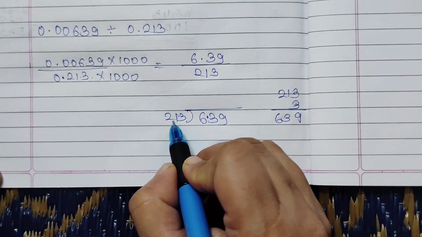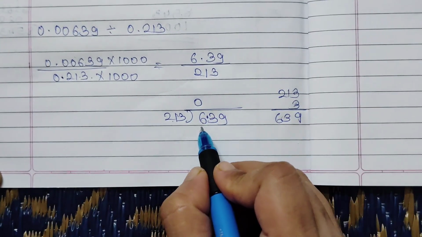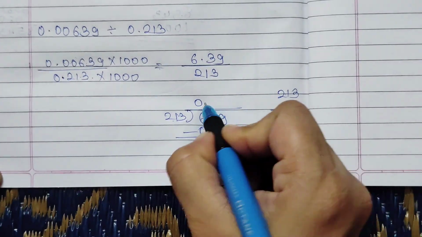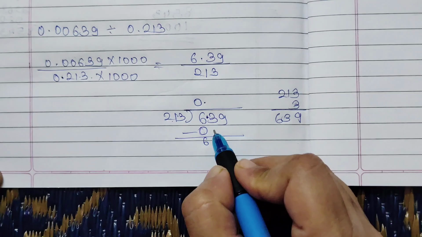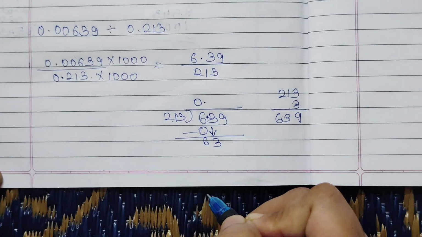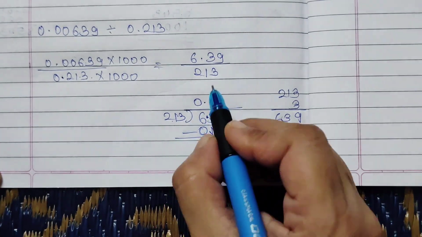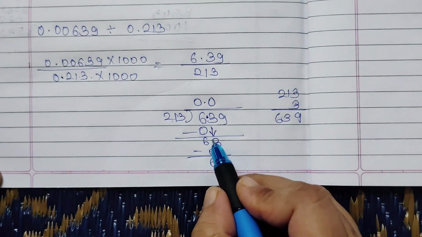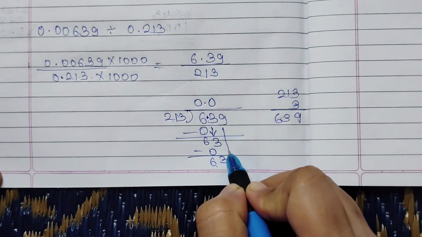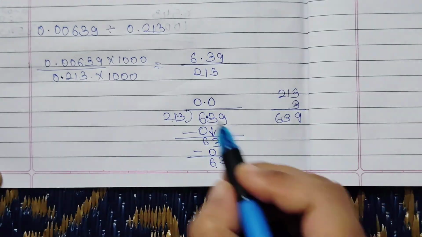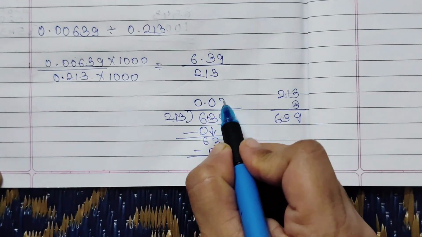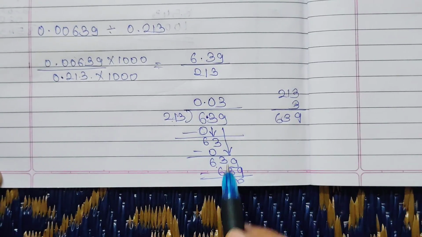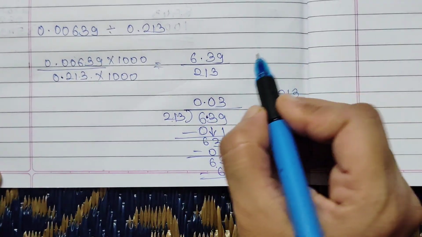So 6 is smaller than 213. So what we will write, 0 will come. 6 comes down. Now next is the point, so the point will go here. Next is 3, 3 comes down. So it becomes 63. Again 63 is smaller than 213. So it will be 213 times 0 is 0. Then 63 minus 0 is 63. Now 9 comes down. Right? So 213, the 3s we did, 3s are 639. Okay. So what is the answer? 0.03.